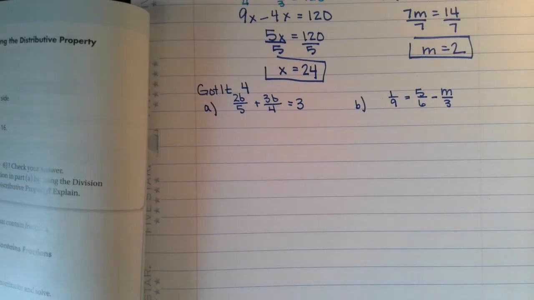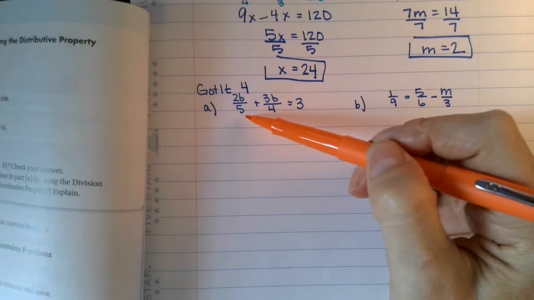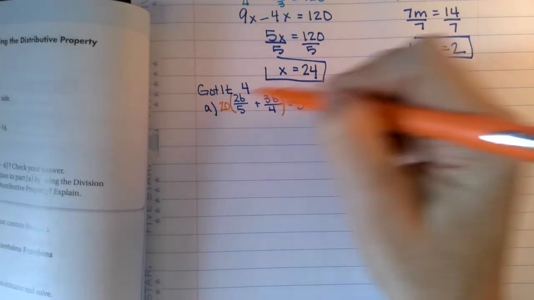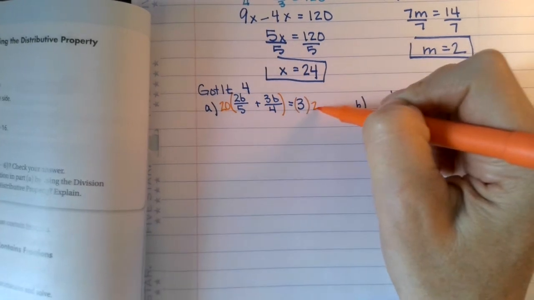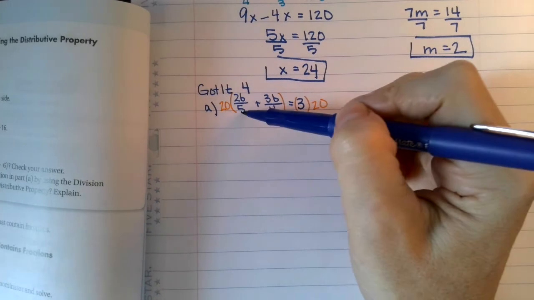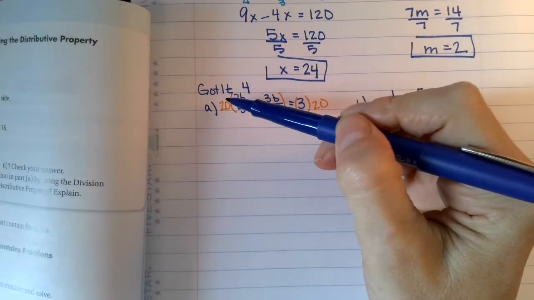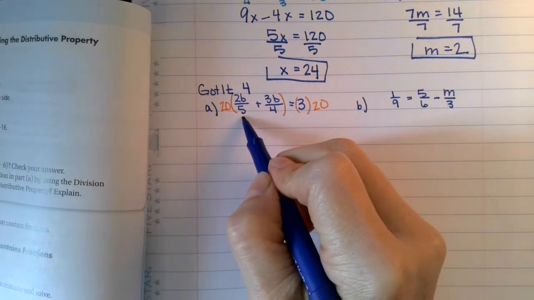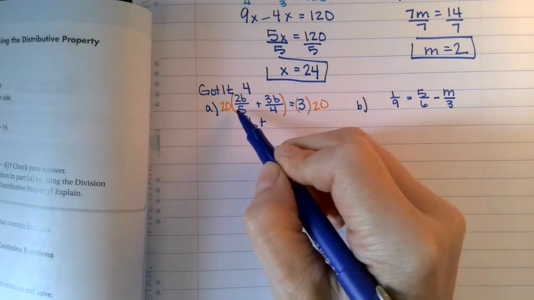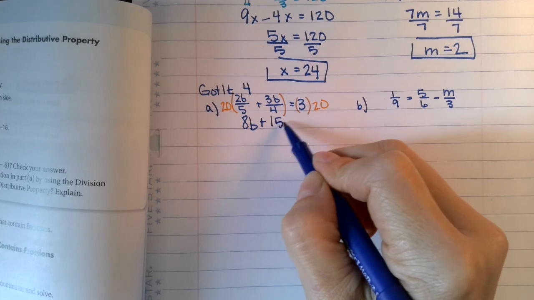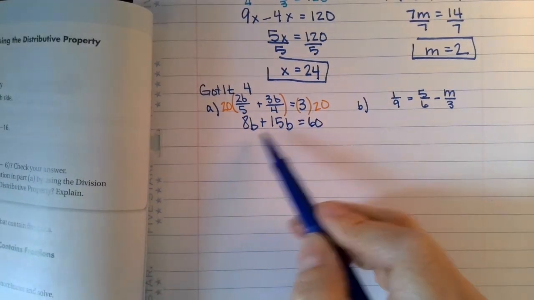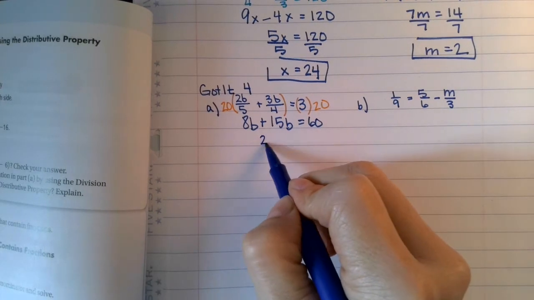All right, let's give this one a try. You think to yourself, what would 5 and 4 both share? They would both share 20. So I'll multiply both sides by 20 over 1. When you do your cross canceling on the left-hand side, 5 and 20 would cross cancel and give you 4. And 4 times 2 is 8b. 4 and 20 would cross cancel and give you a 5. And 5 times 3 is 15b. And 3 times 20 is 60. You would add 15 and 8 and get 23b.